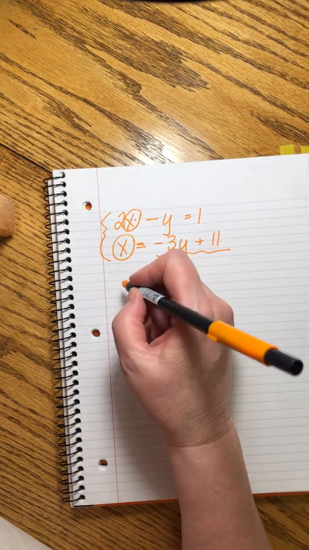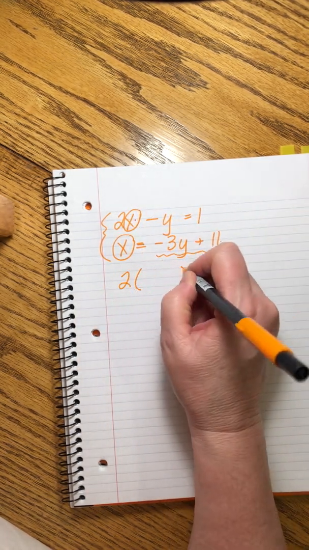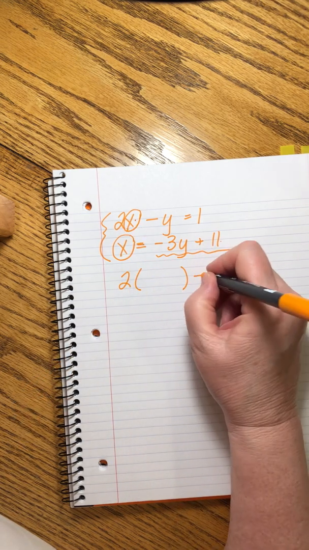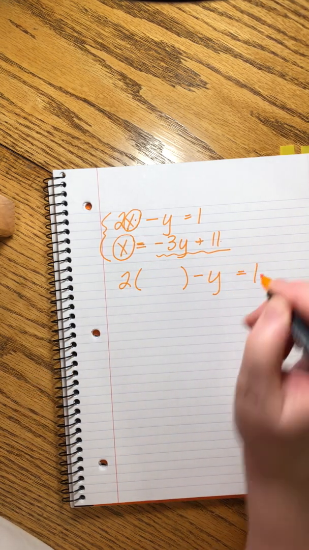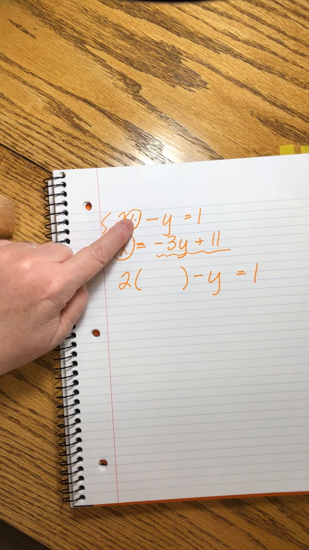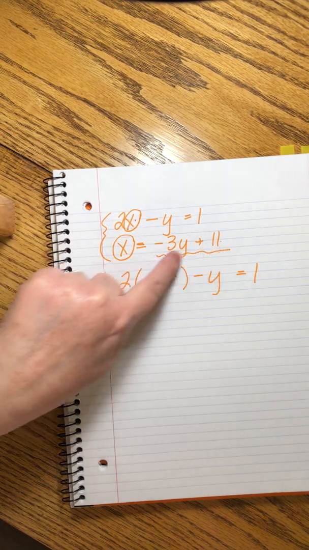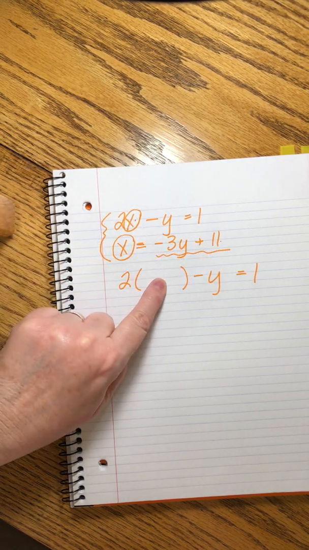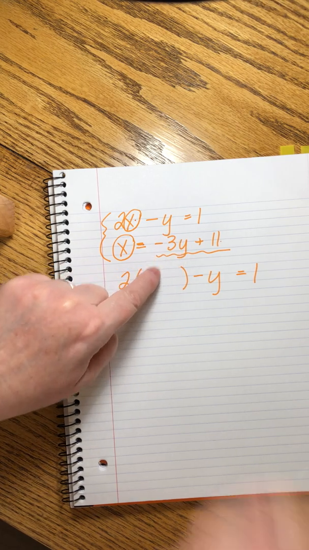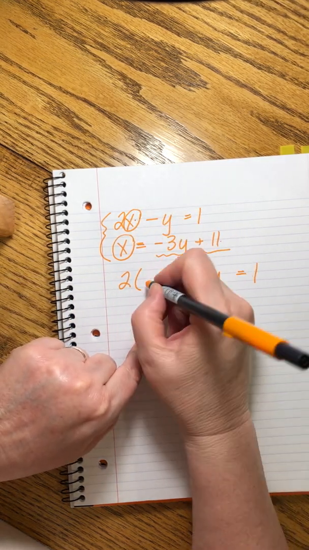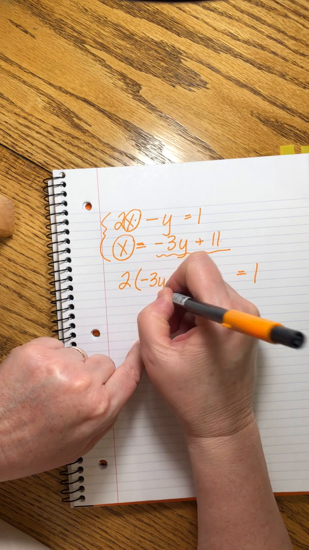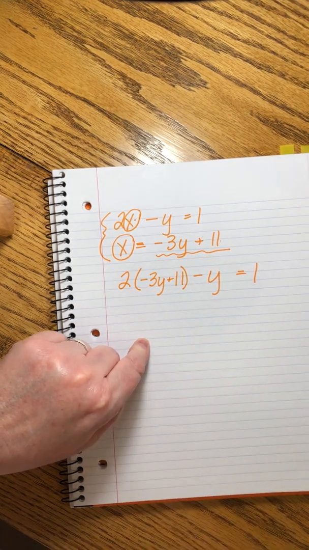First, I take this expression and I write it with a bucket in the place of the x, because that's where I want to do the substituting, right? I want to change that x to say this. So now I've created a hole where this expression is going to go in, and I pour it into this hole. So this will become minus 3y plus 11. Do you see how we did that?